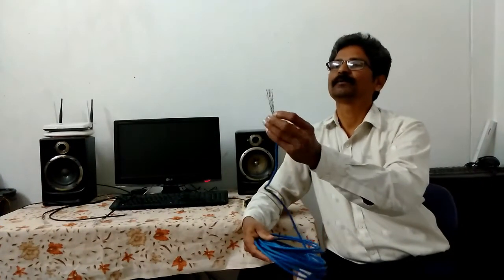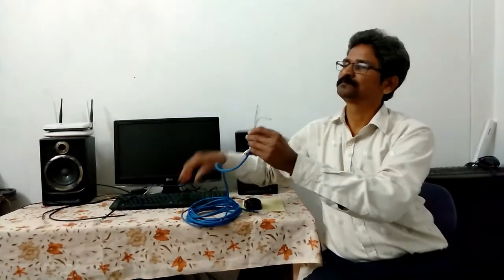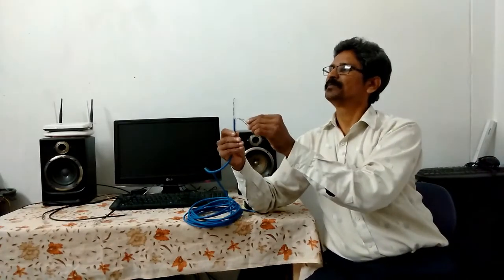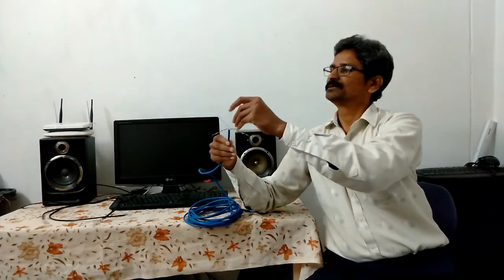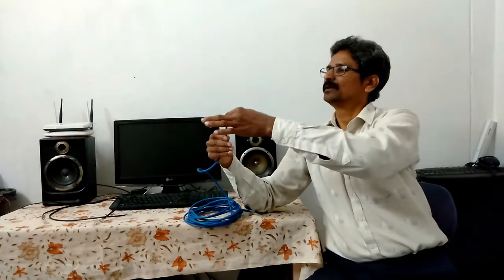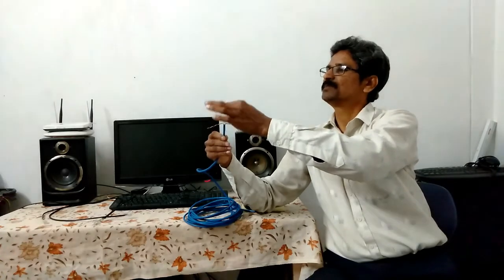Here one more cable, this one Cat6 cable. This Cat6 cable also has four pairs, here green pair, brown pair and blue pair. But in this, in the middle, a separator plane is there.